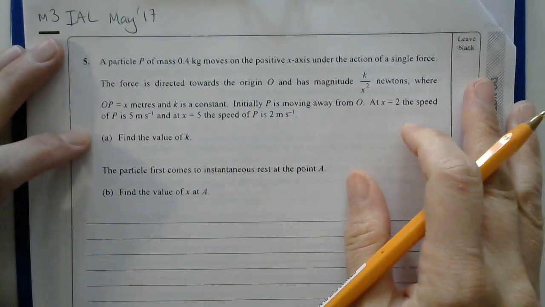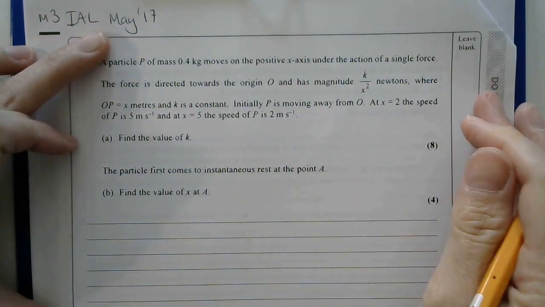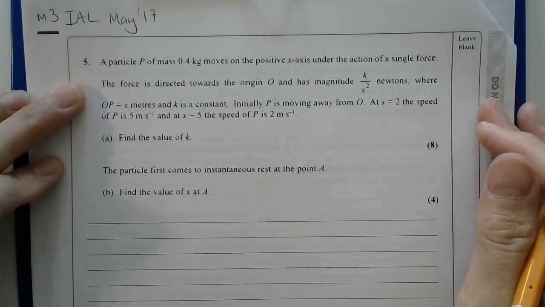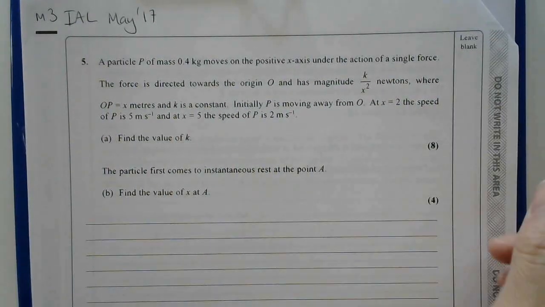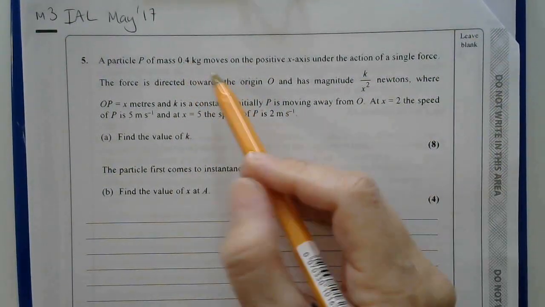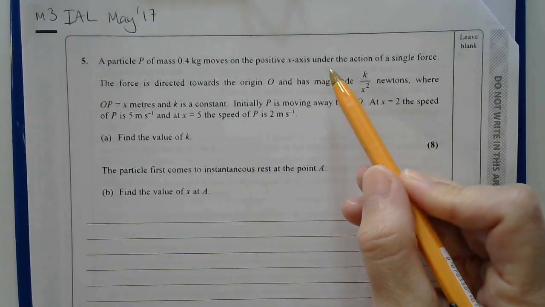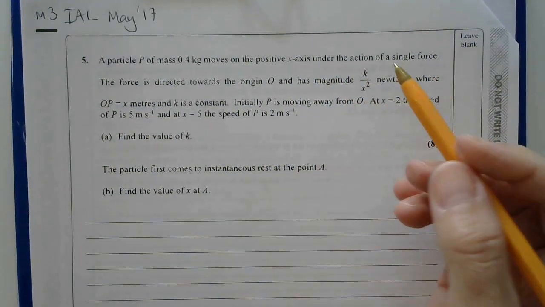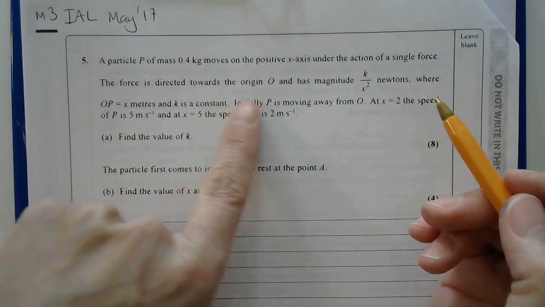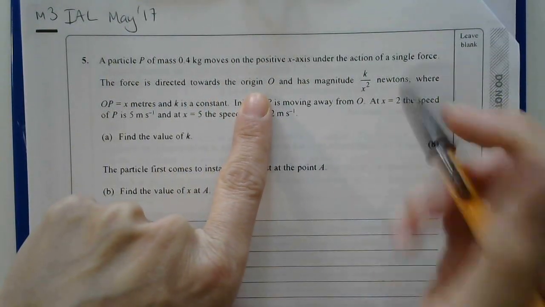Hello, so today I'm looking at M3 International A-Level, May 2017. This is question 5. And here I have a particle of this mass which moves on a positive x-axis under the action of a single force. The force is directed towards the origin and has this magnitude.